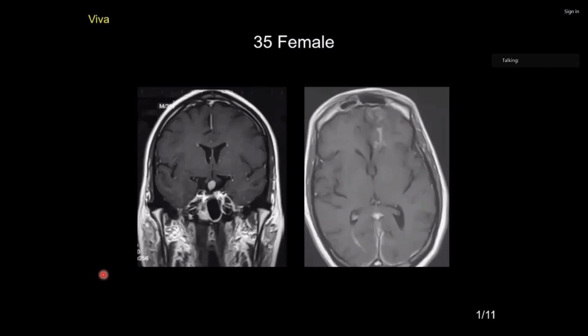I can also see an abnormally rounded enhancing lesion in the suprasellar system. Maybe it's an aneurysm.